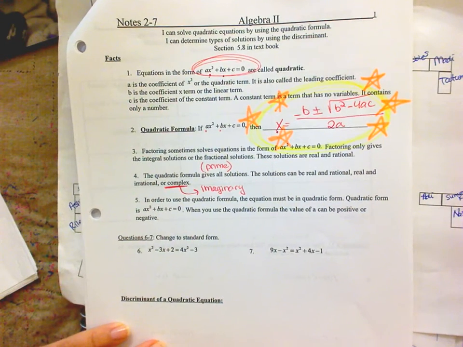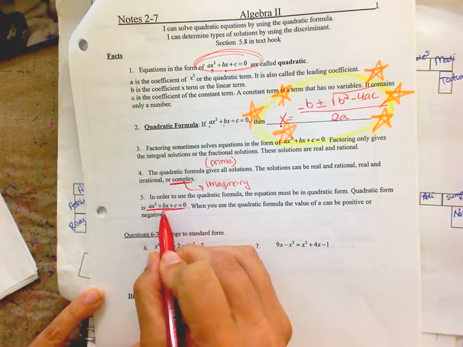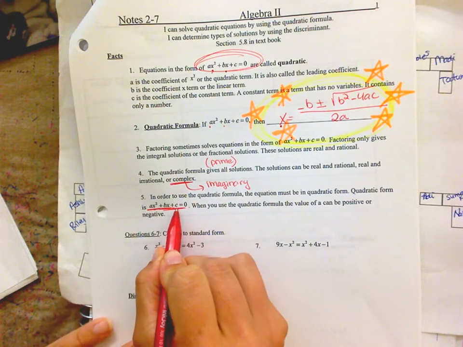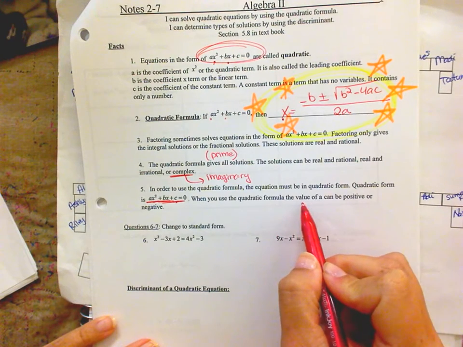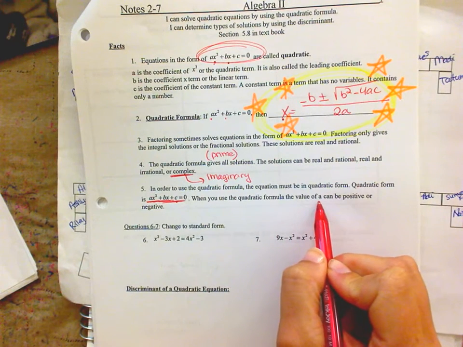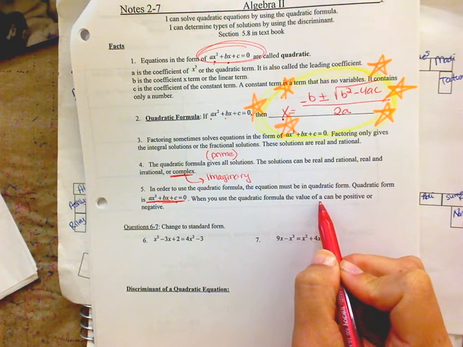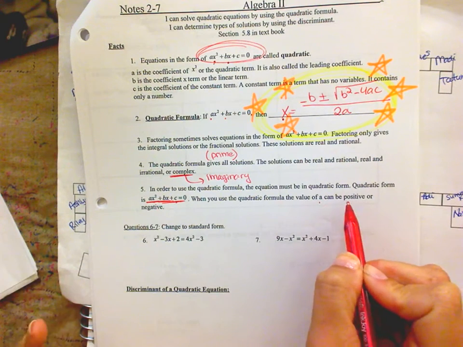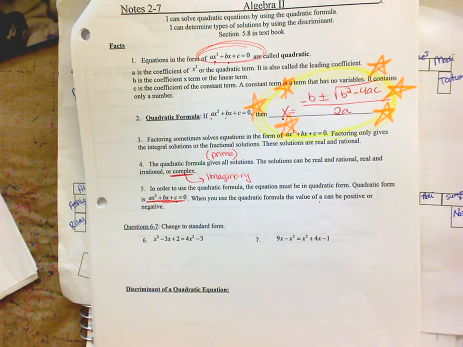And as previously mentioned, it must be in standard form. So you want to start with your x squared, then your x, then your constant term. And again, your constant term is just your plain old number. And when you do the quadratic formula, a can either be positive or negative. It does not matter. If you do it with a as positive, you'll get one answer. If a is negative, that's going to change all the signs. If all the signs change, it still works actually.